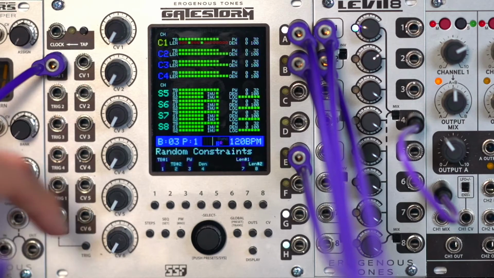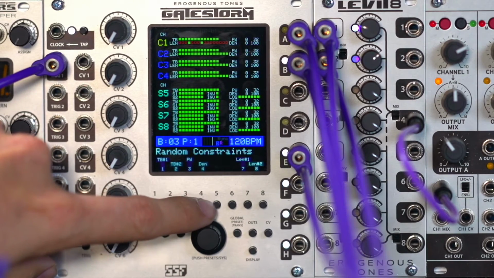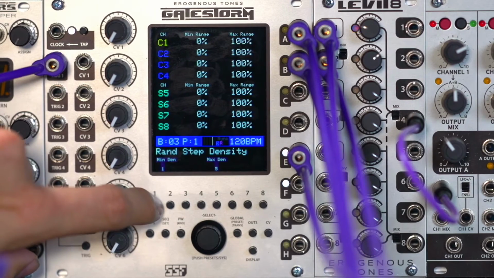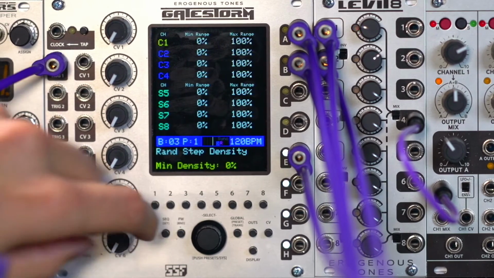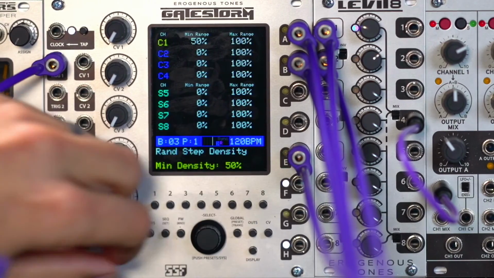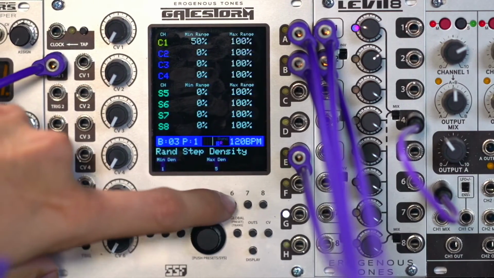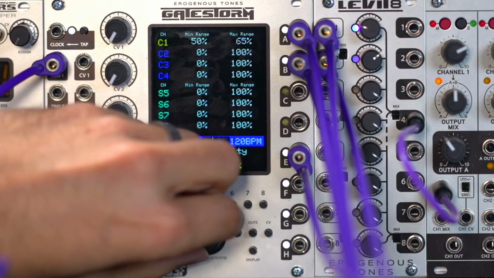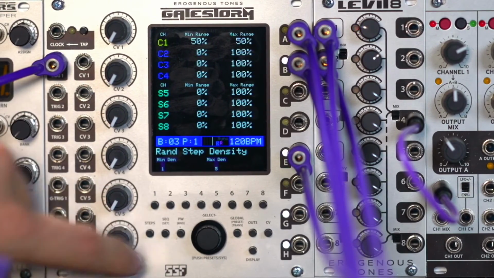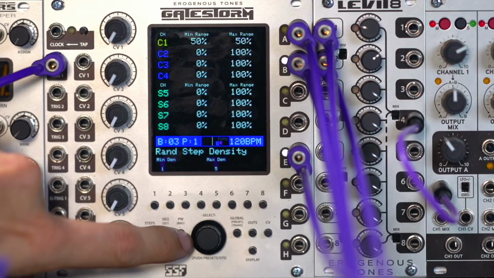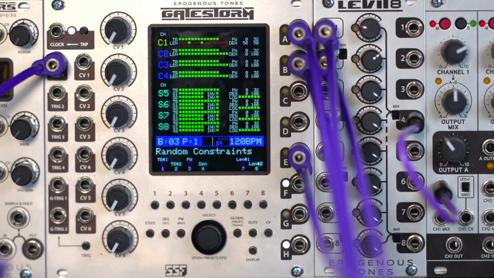So now we want to set the density of steps. So we press the density button. We said we wanted 50% minimum and 50% maximum. So we press the min density button. We increase to 50%. Press any button to exit. Max density, bring it down to 50%. And then exit. Now if we press the pulse width button again, it goes back to the random constraint page.